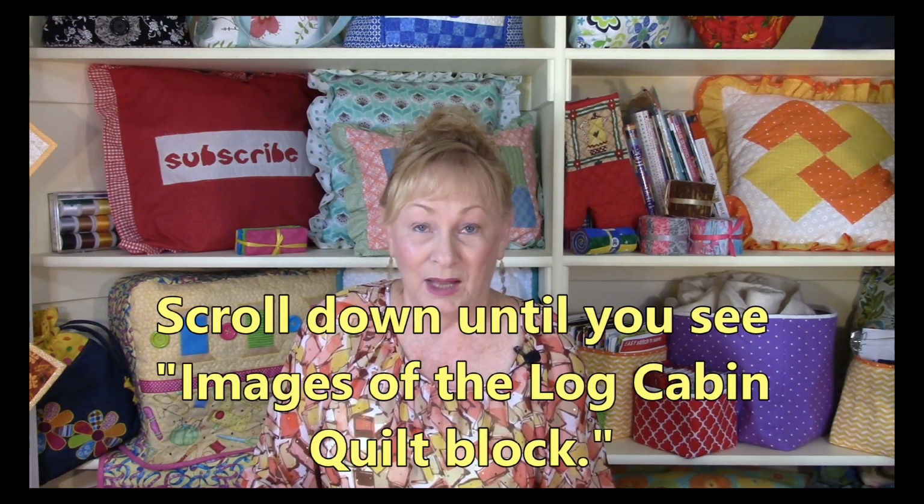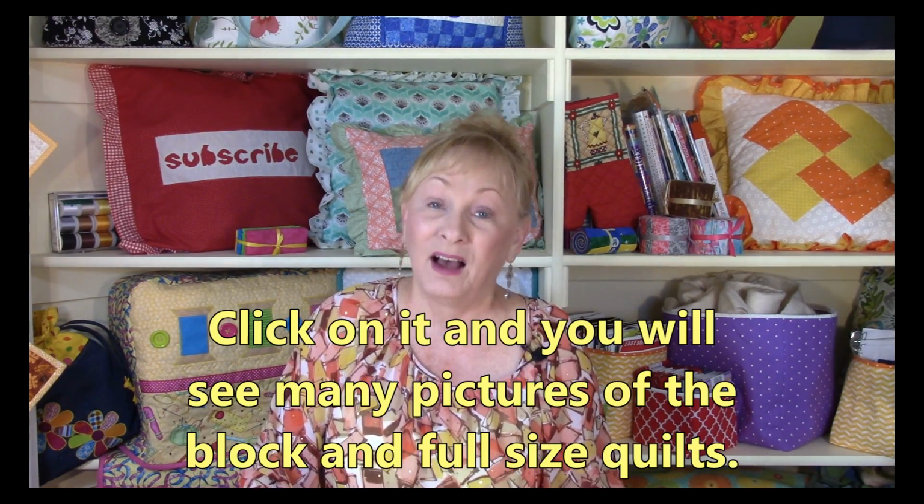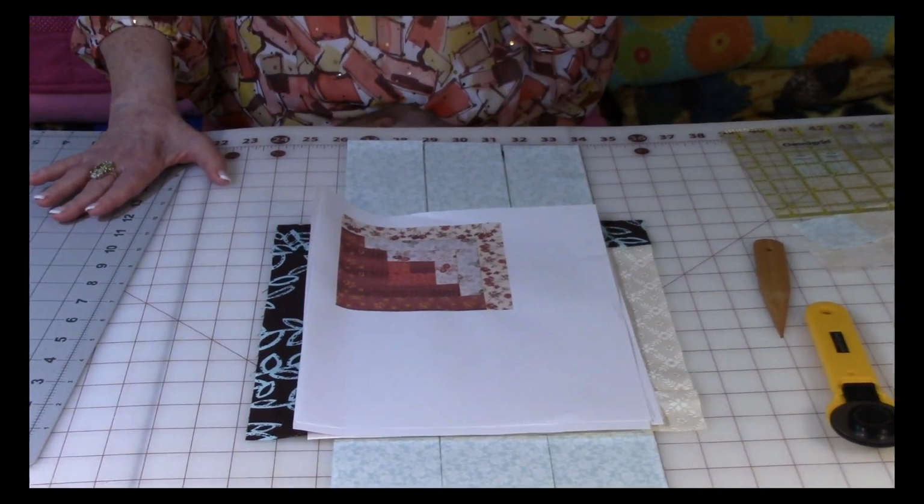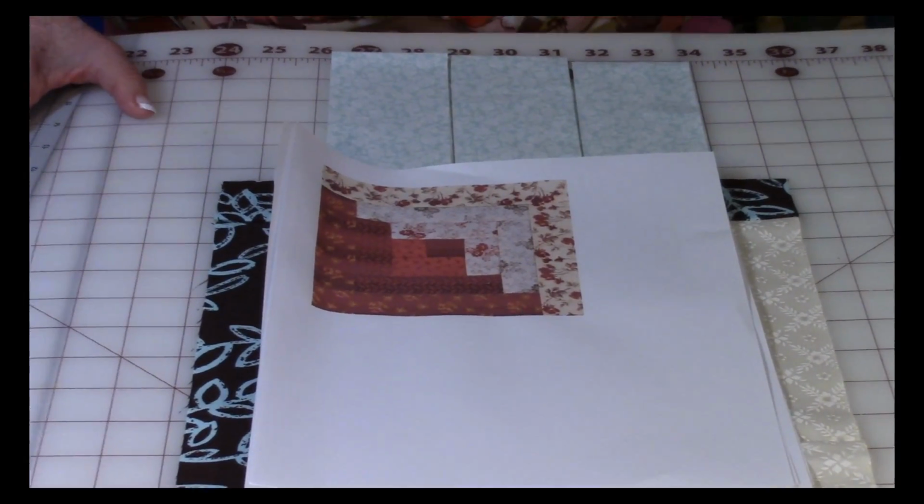In the search box, enter log cabin quilt block, and then scroll down a couple of websites or two or three, and you will see one that says images of log cabin quilt block. Click on that, and like I said, dozens will appear and you'll see all kinds of samples. So let's take a look at some of the ones that I printed out.